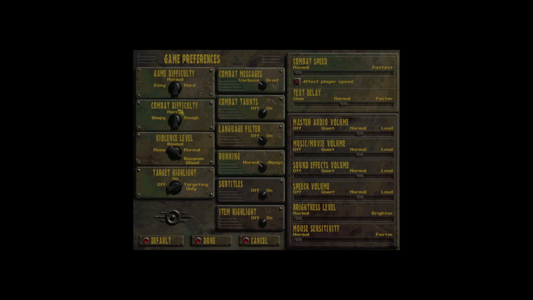So normal difficulty, normal combat difficulty, maximum blood violence was the default. So why not? Literally everything. Language filter, let's have that off. Come on now. I don't swear too much, but hey, if the game wishes to, who are we to stop it? Combat taunts on, etc. So everything is as it is in default.